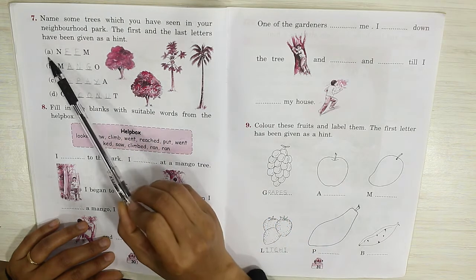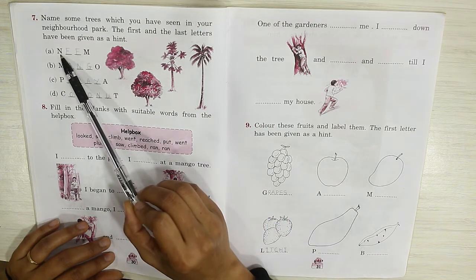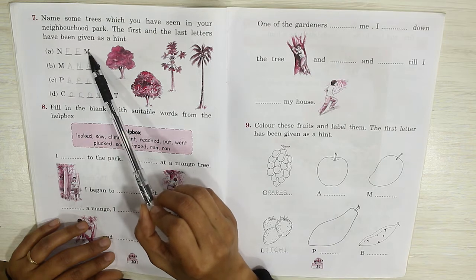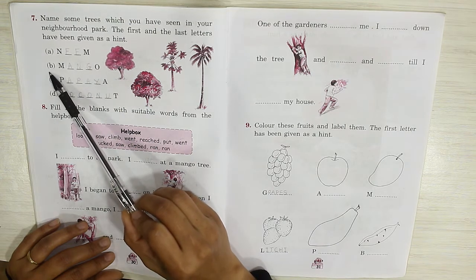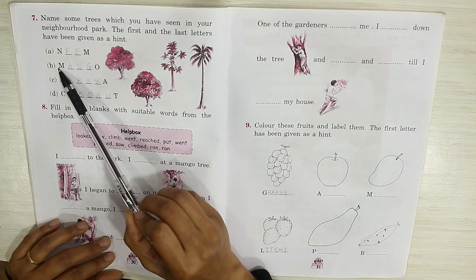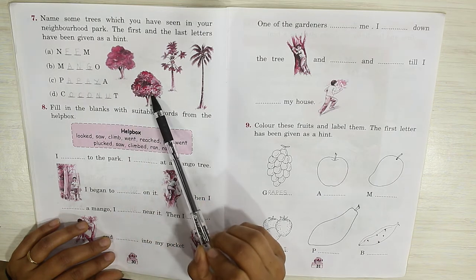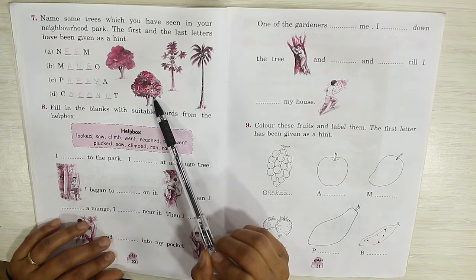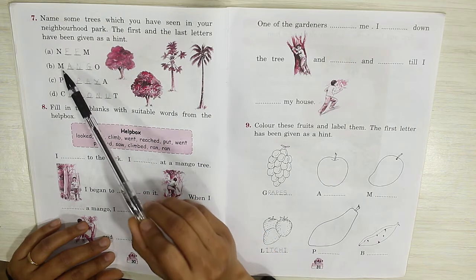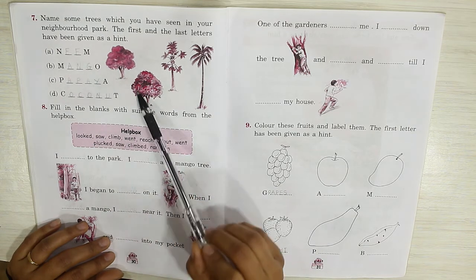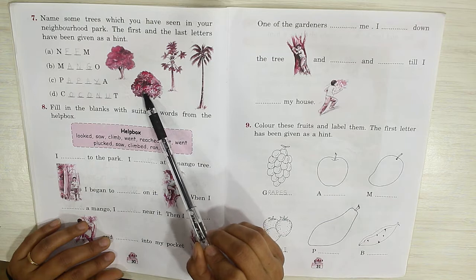Number 1, N. N stands for neem. M for, look at the picture. It looks like a mango tree, right? Mango. M for mango. Mango tree.